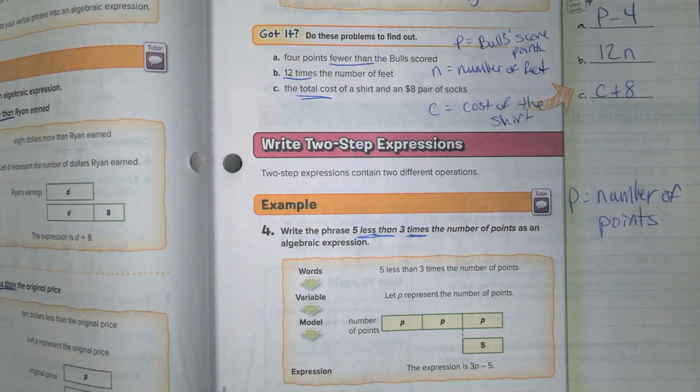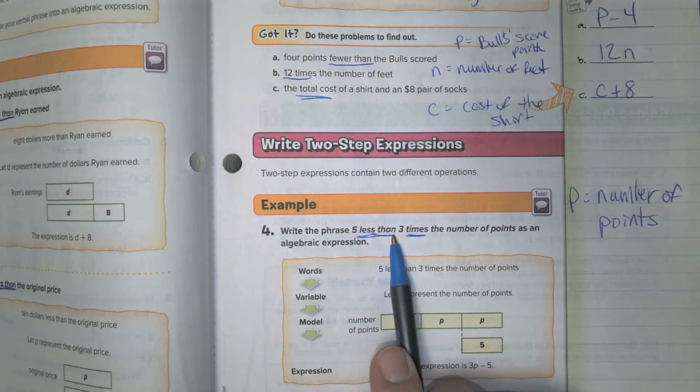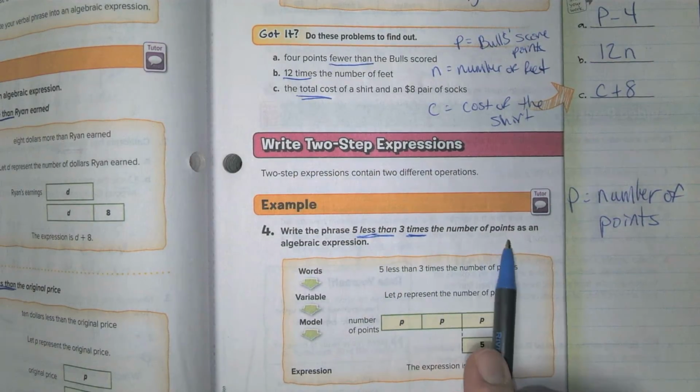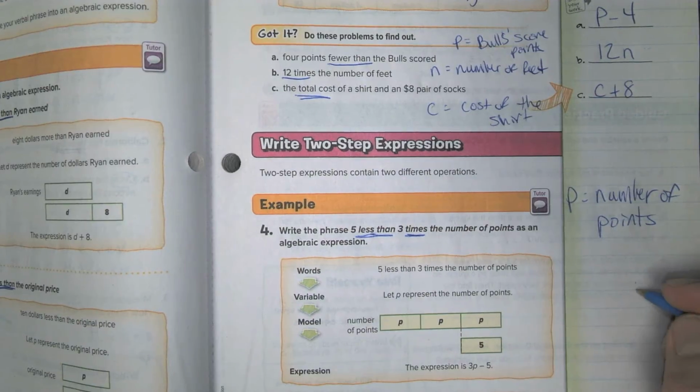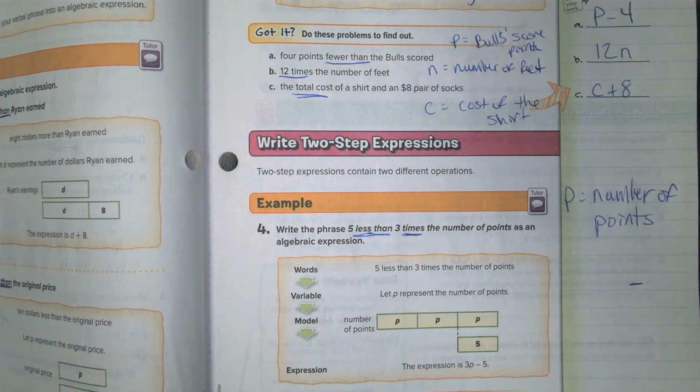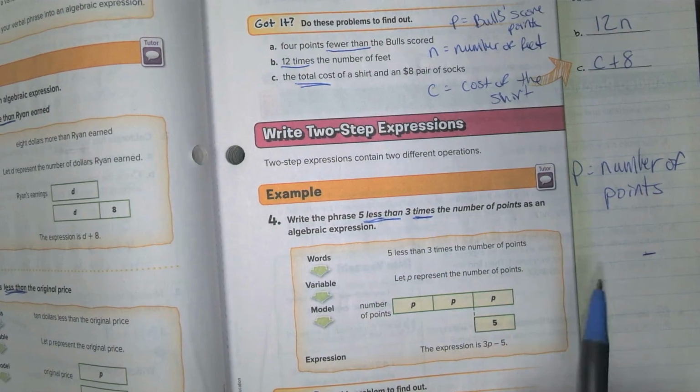Alright, now we have to write this. So this is where it gets a little complicated. Alright, so it says 5 less than 3 times the number of points. So less than means what? What are we doing with that, Jalen? Subtraction. So we know there's subtraction. What does times mean? Mariana? Multiplication. Okay, so if it's 3 times the number of points, how do we write that? How do we show that in the expression?